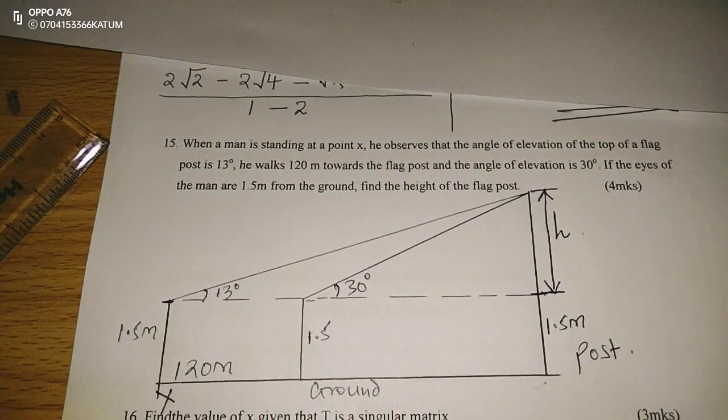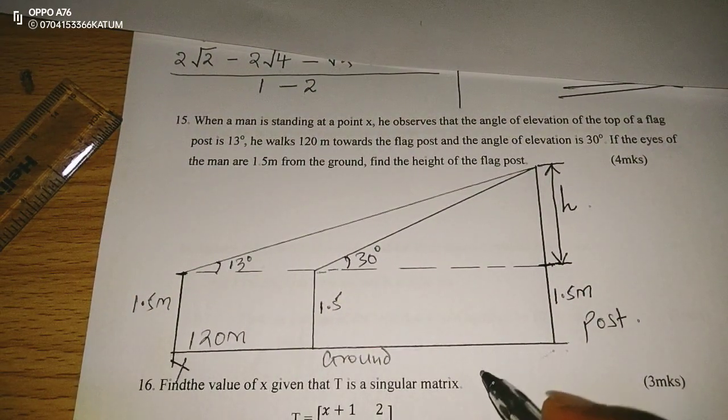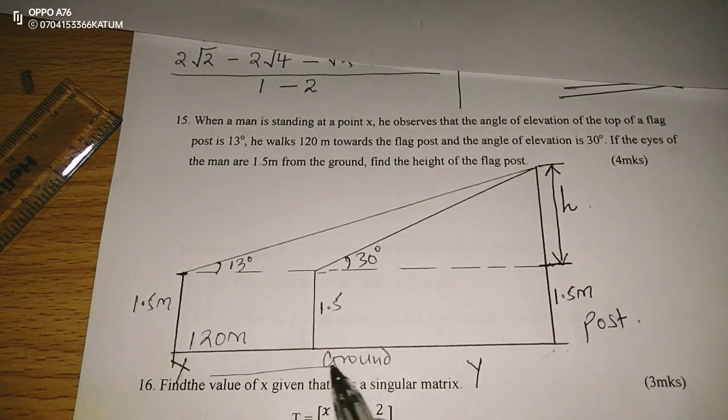We can let the total distance from X to the flag post be, let's say, y, all the way from this point.